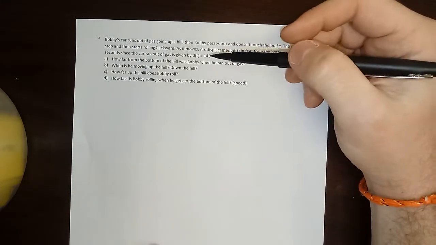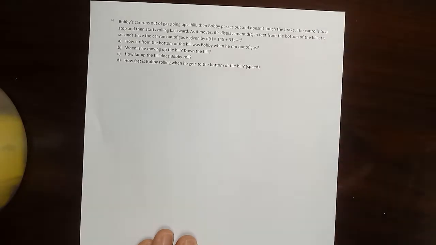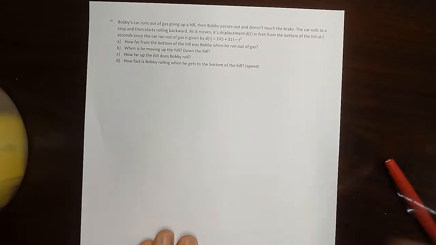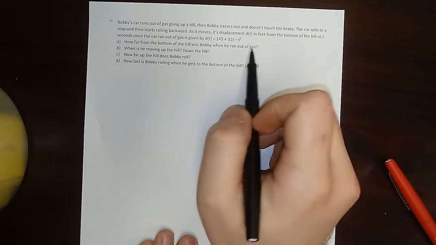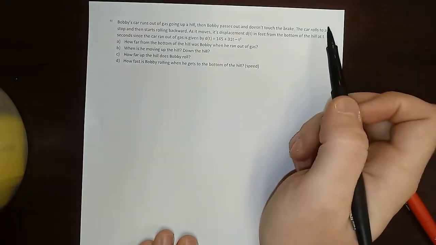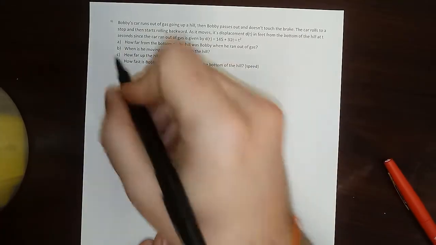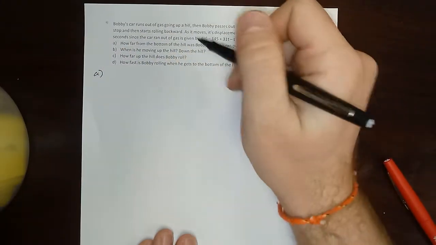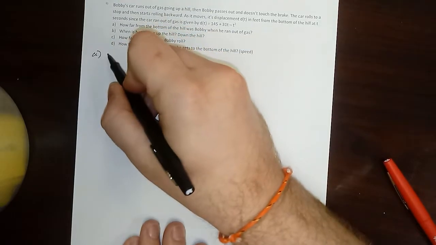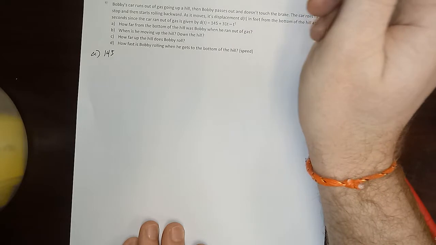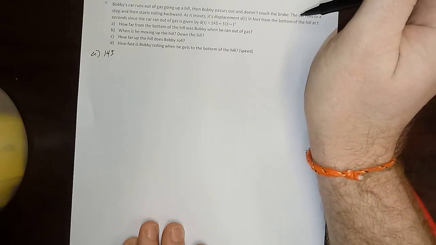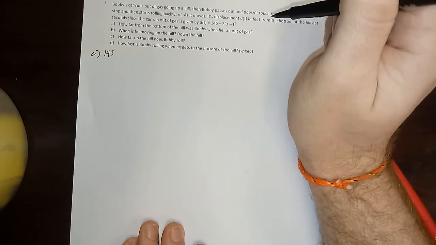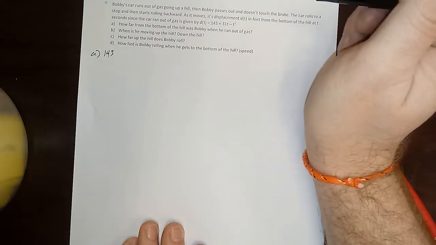How far from the bottom of the hill was Bobby when he ran out of gas? So part A, literally, you plug in 0 for t, and you get 145. There are no units, therefore we don't need to include units.